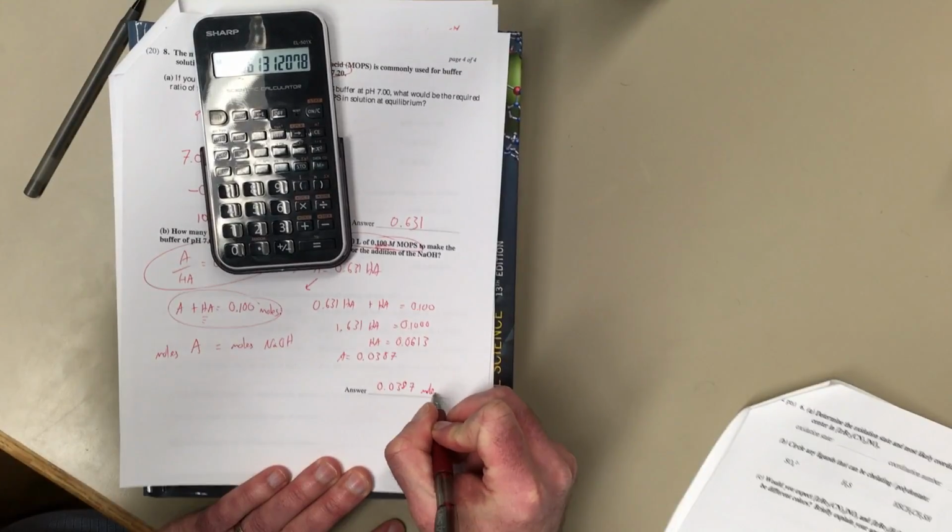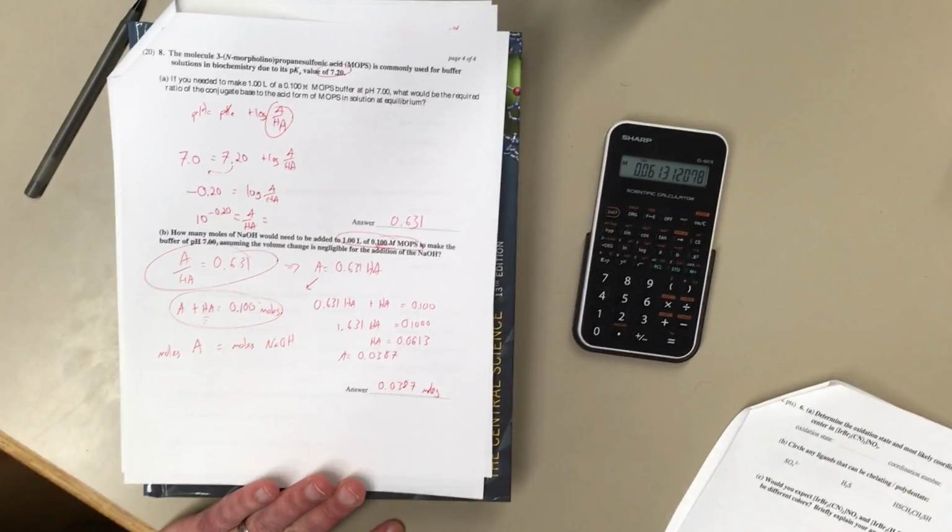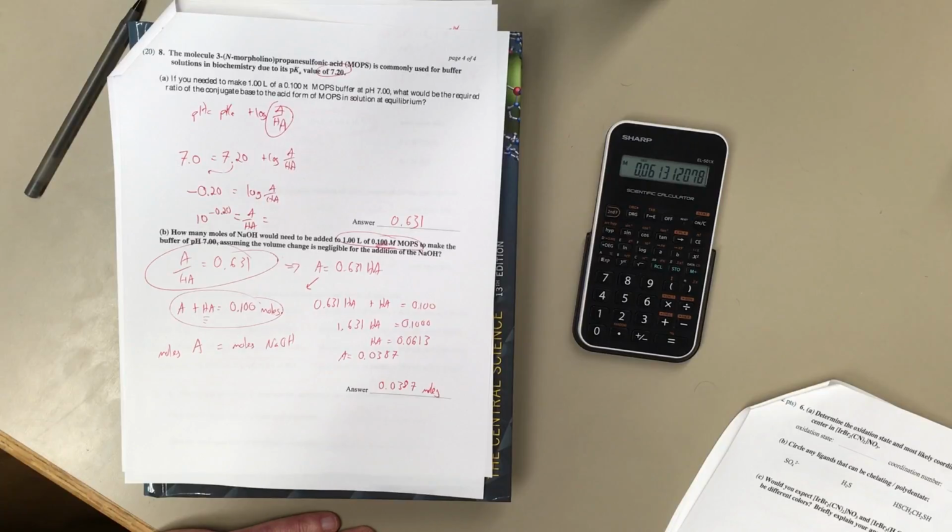0.0387 moles. Okay, so we will make another video with the Exam 2 material that is on the third practice exam posted on the website.